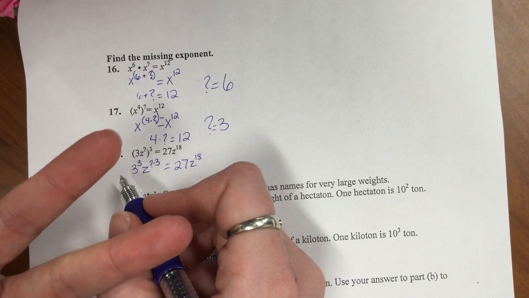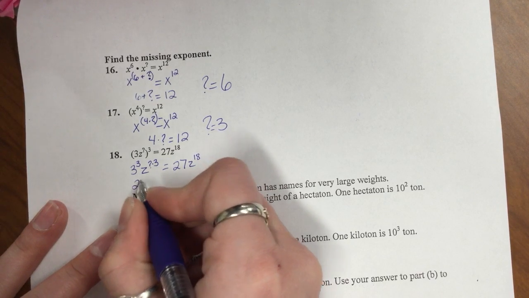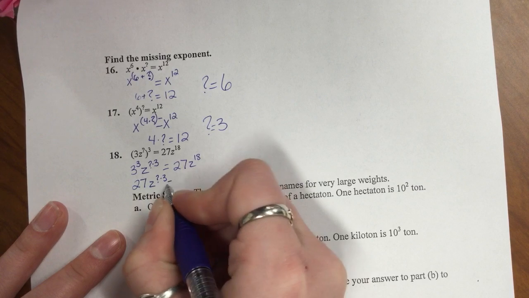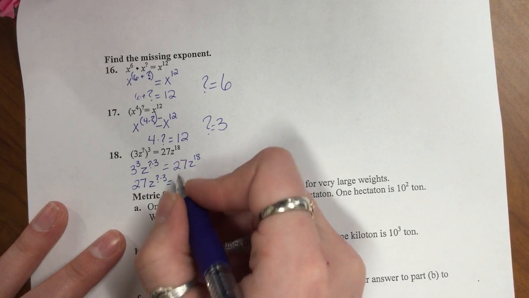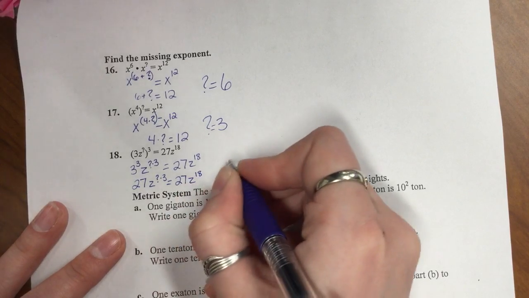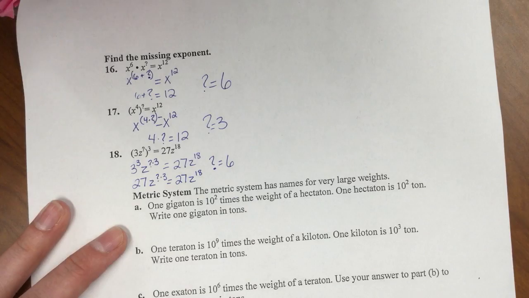Okay, 3 squared, 3 cubed, 3 times 3. 3 times 3 is 9, times 3 is 27. So that would be 27, z to the question mark times 3. So what times 3 is 18? Well, 6, of course. Okay.